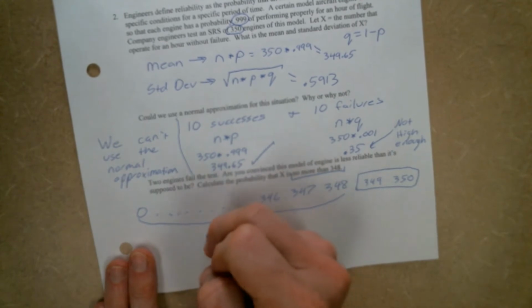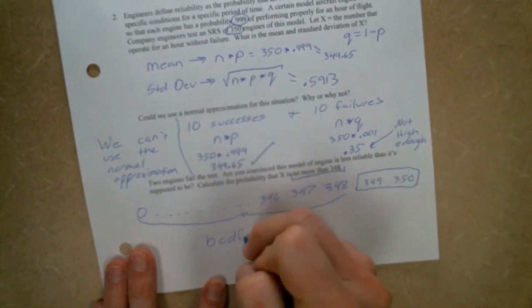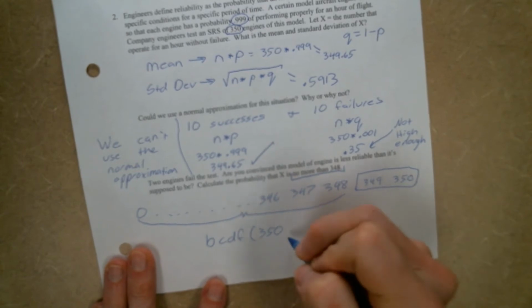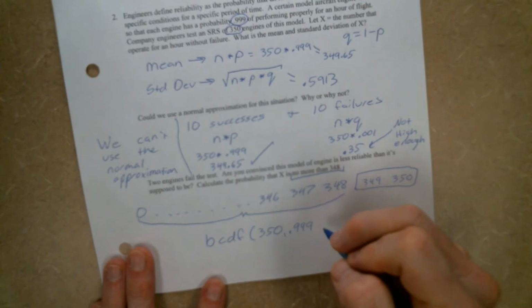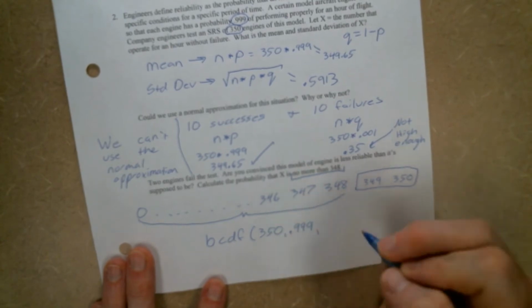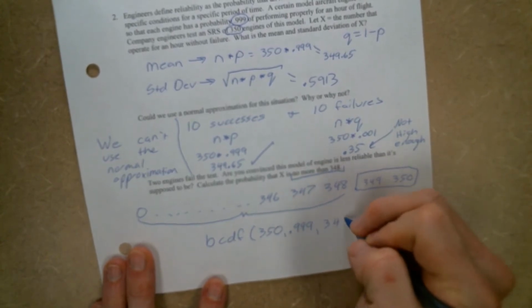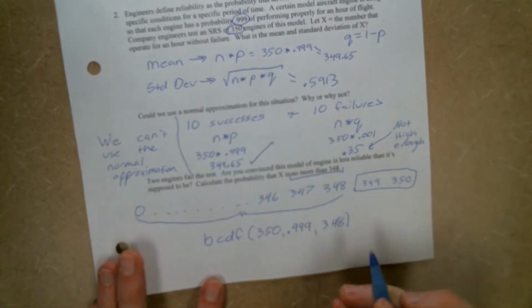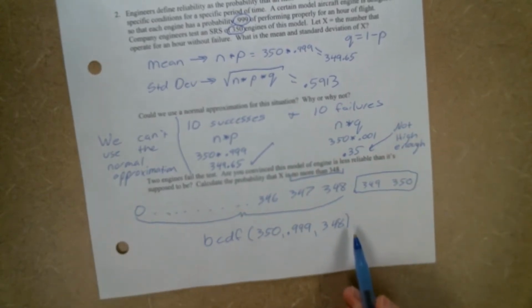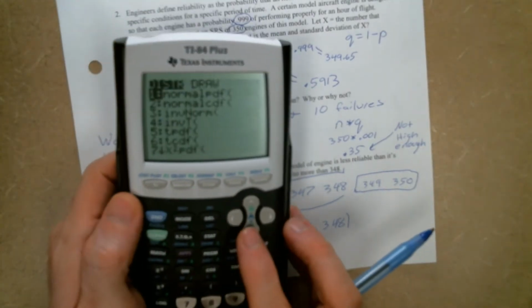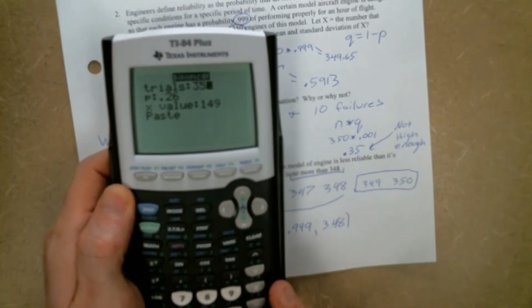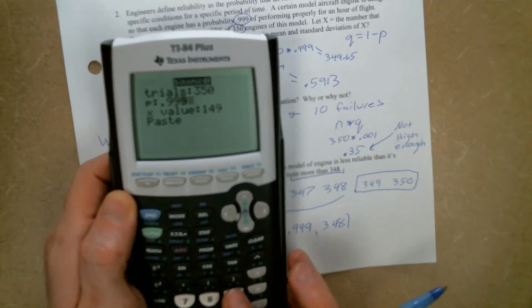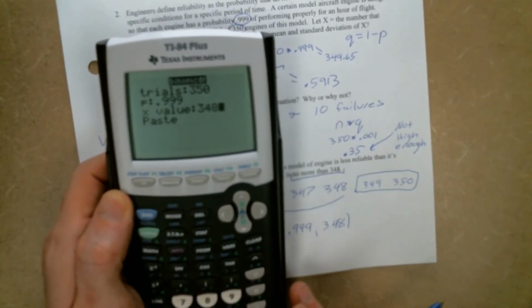So we can just use a binomial CDF when there's 350 trials. The odds of success are 0.999, and we want to know 348. That will give us 348 and down, which is exactly what this question is asking for. So binomial CDF, 350 trials, 0.999 chance of success. We want to know 348.